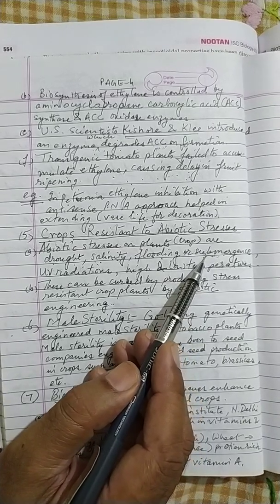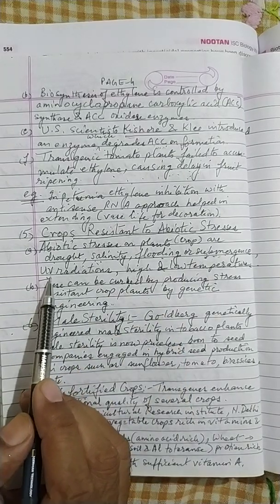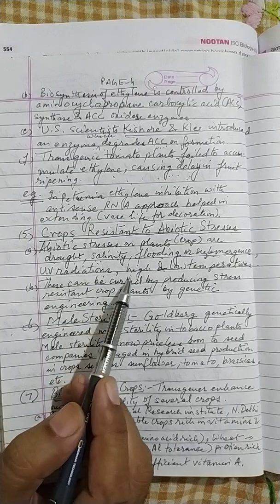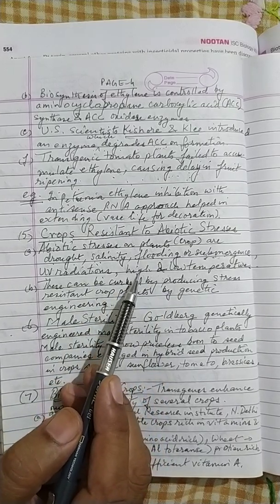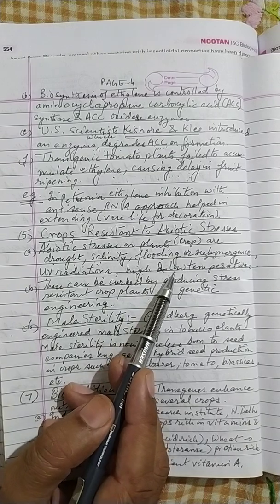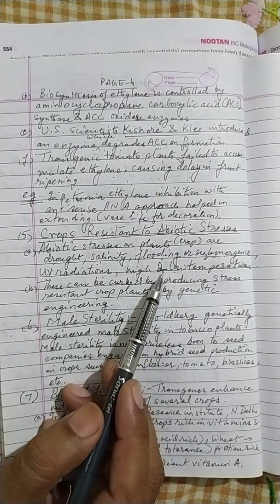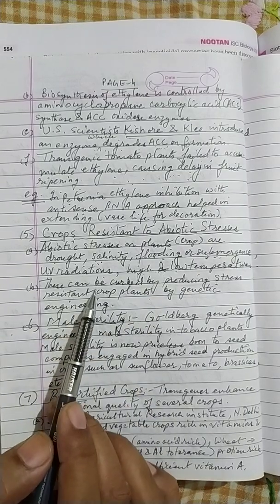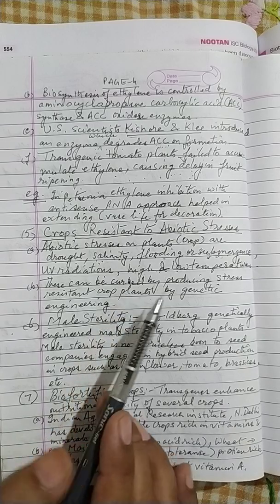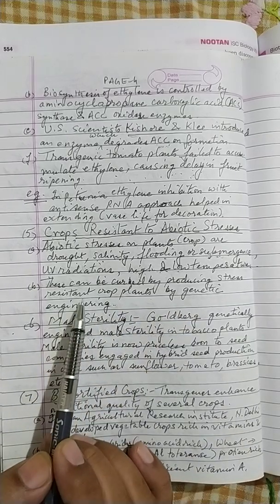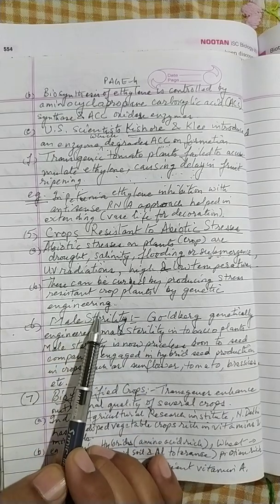Then there are abiotic stresses like ultraviolet radiation, high and low temperatures. There can be extreme temperatures, very high or very low. So all these are abiotic stresses on crop plants. These can be curbed, or minimized, by producing stress resistant crop plants by genetic engineering.